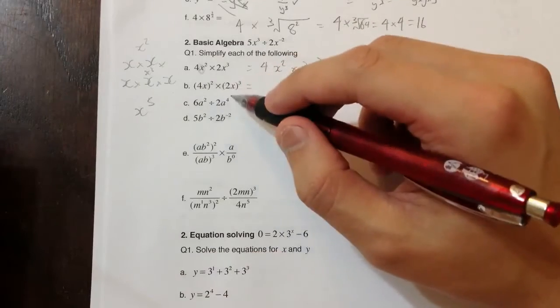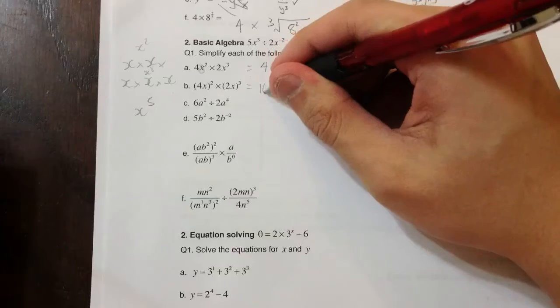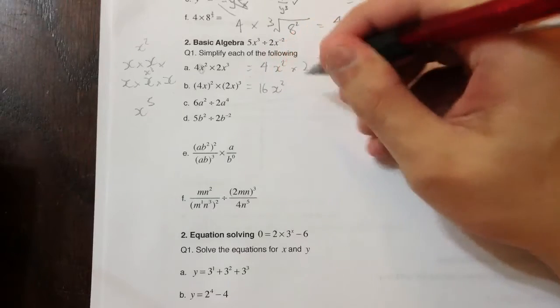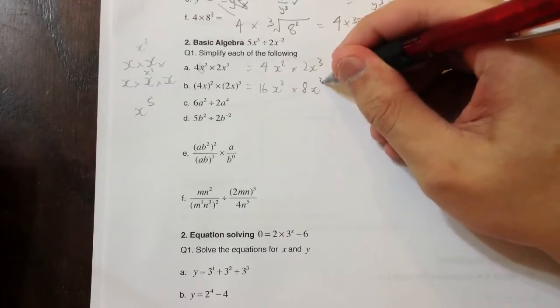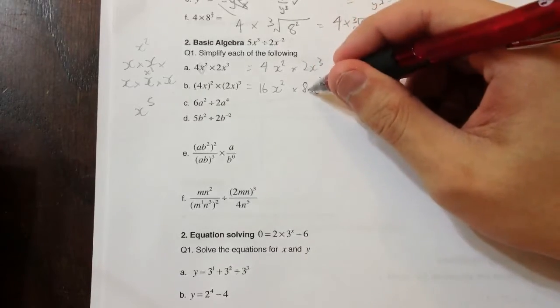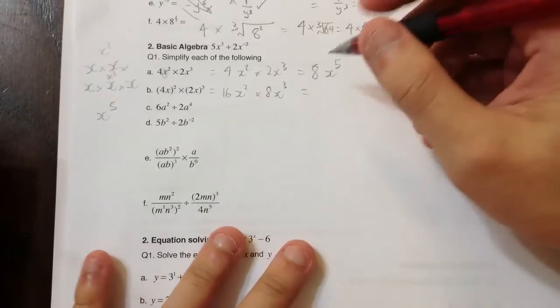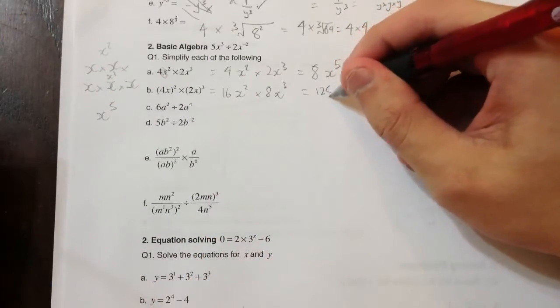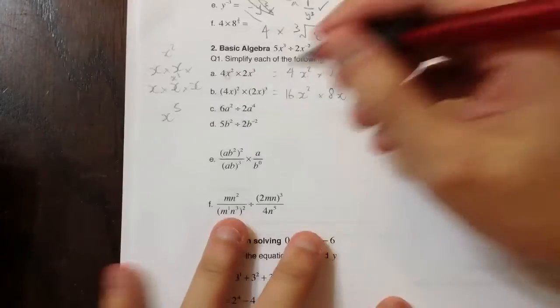Now what happens if you have brackets? You also square the number now. So this becomes 4 squared, which is 16. 16x squared times 2 cubed, which is 8. 8x cubed. So you see it's very different to the question before if you have the brackets around it. So 16 times 8, we do the numbers again first, is 128. And we still get x to the 5 because it's 2 plus 3.